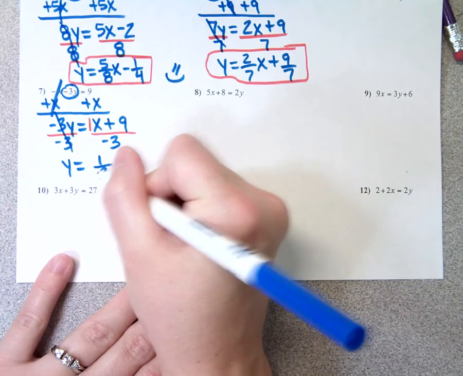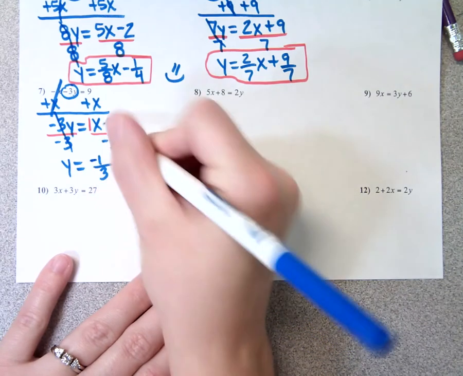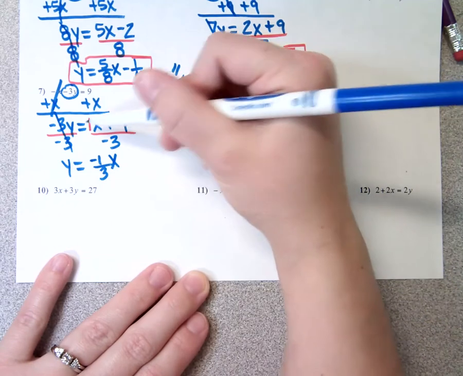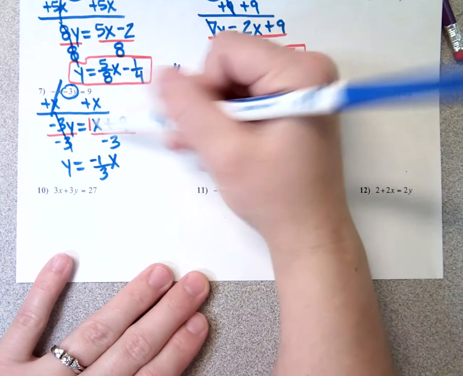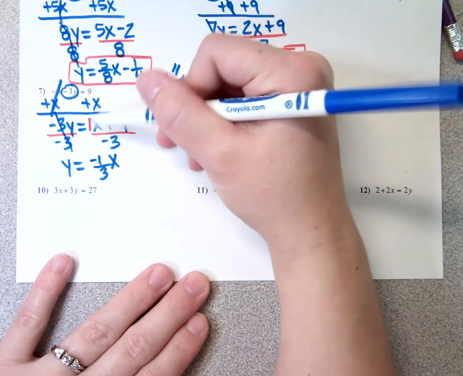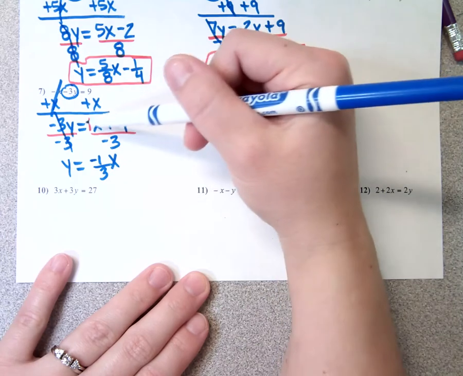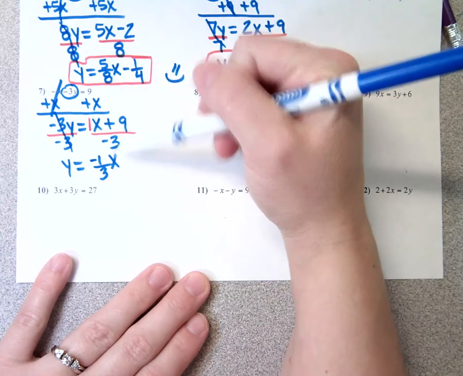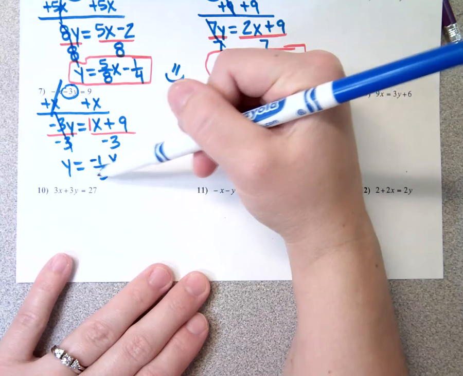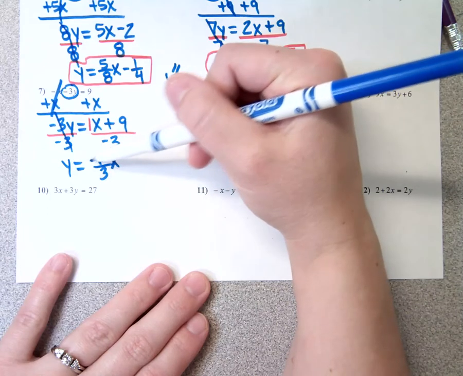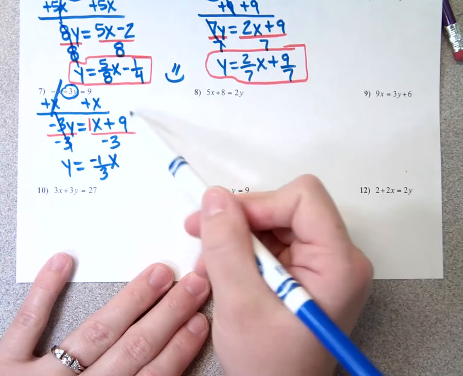I just don't like to put my negatives in the denominator, so I'm going to put it up in the numerator, and I recopy the x. But sometimes I'll see students write this down as a negative 3x because they forget about that 1 being on top. So it's 1 over negative 3. I don't like my negative in the denominator. I just move it to the numerator.